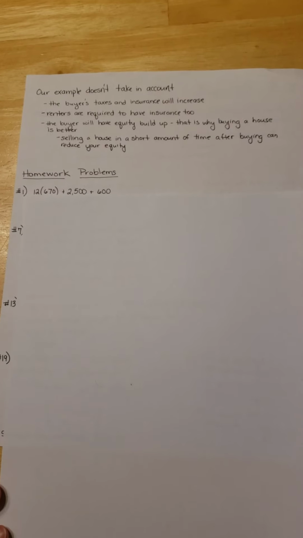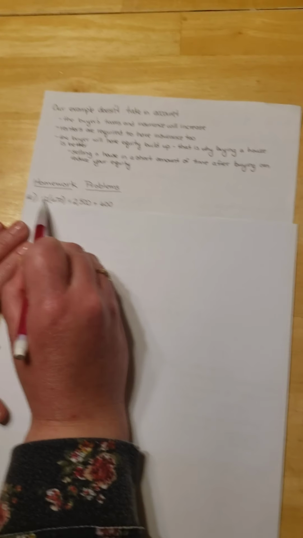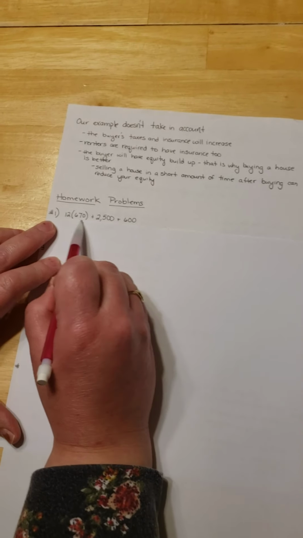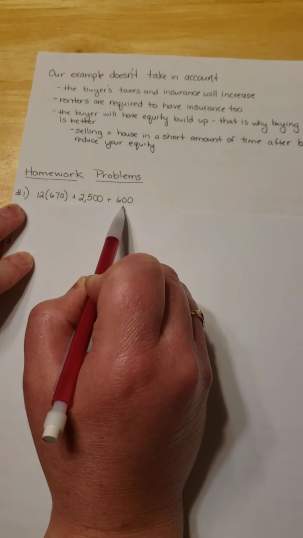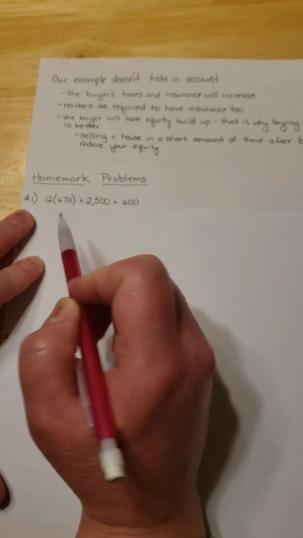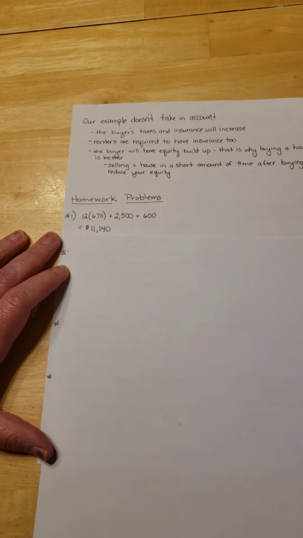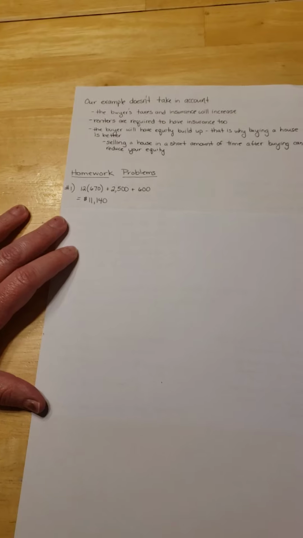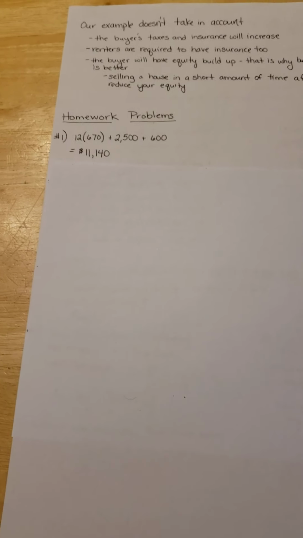Well, we're going to go look at the example, and what we're going to do is take our monthly payment times the 12 that we pay per year. We're going to add up our annual taxes and what our annual insurance is. This, when I add it all together, is giving me the cost of what I pay for 1 year of owning that house. And so when I do the math together, the 1 year of ownership for that house is $11,140.